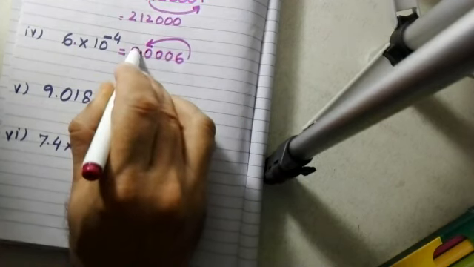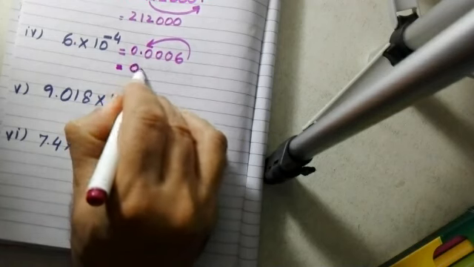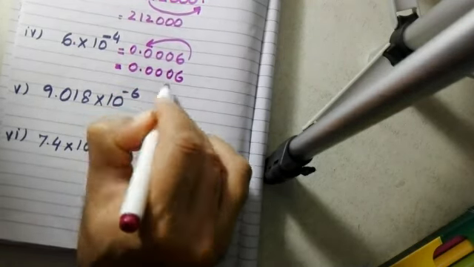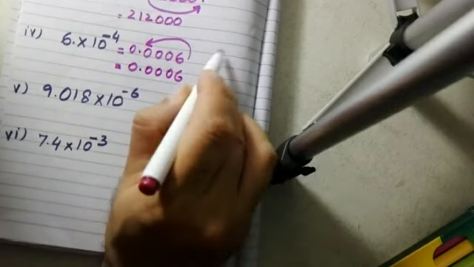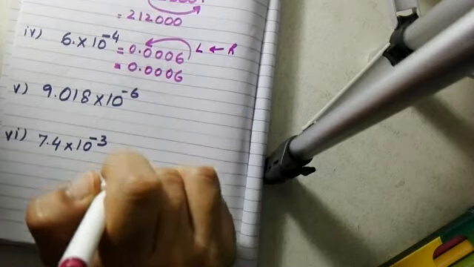You place a zero sign yourself, or in simple words, actually this number is 0.006. So if the power of 10 is negative, you have to shift the decimal from this position, means right, towards the left position.